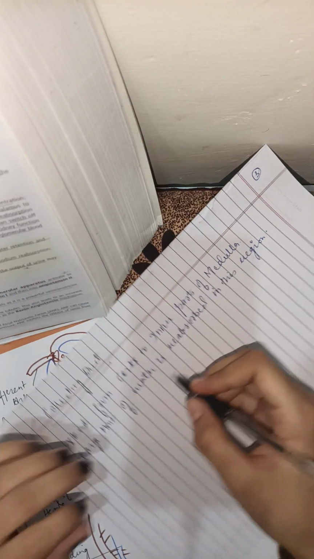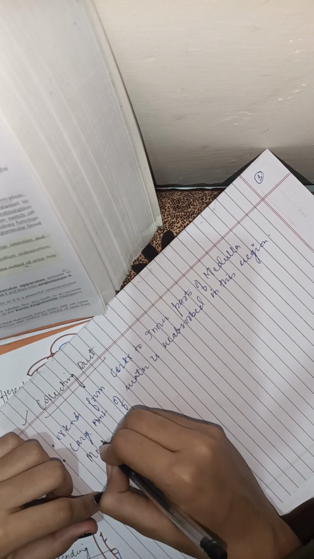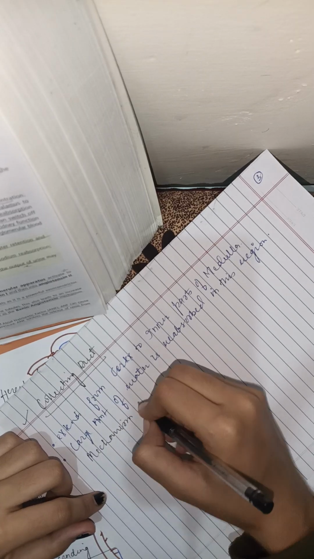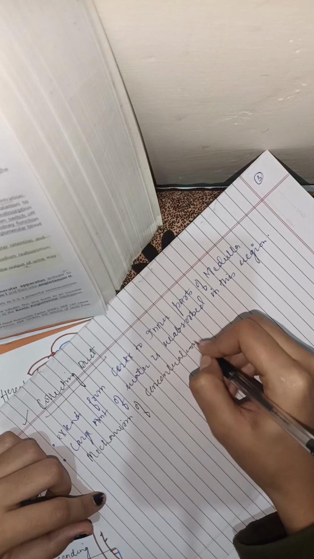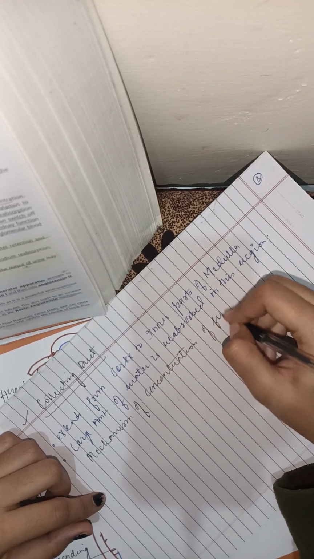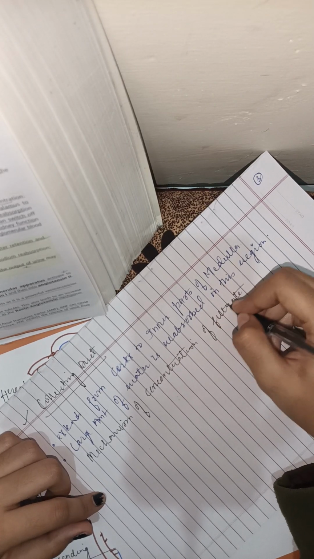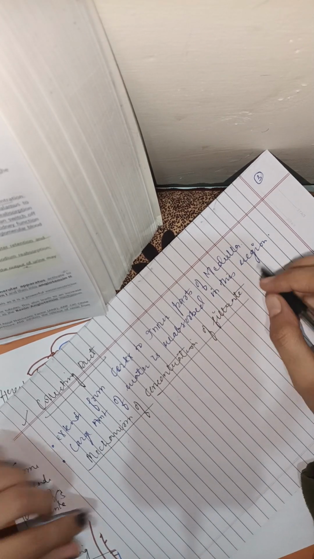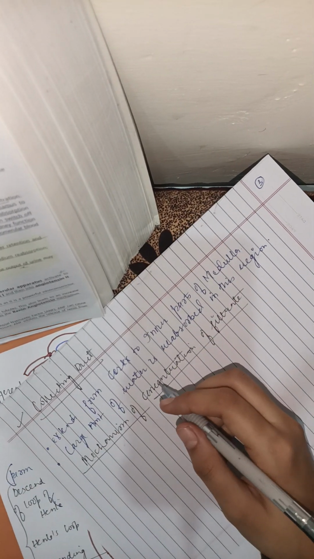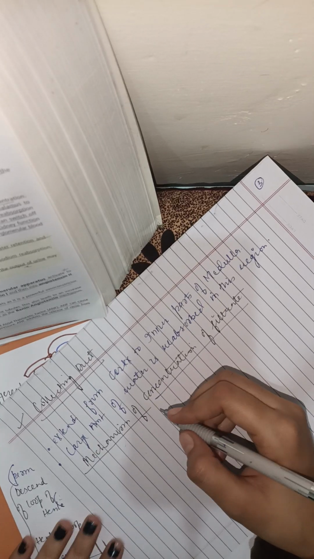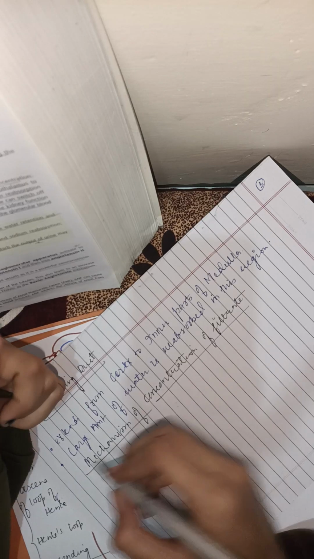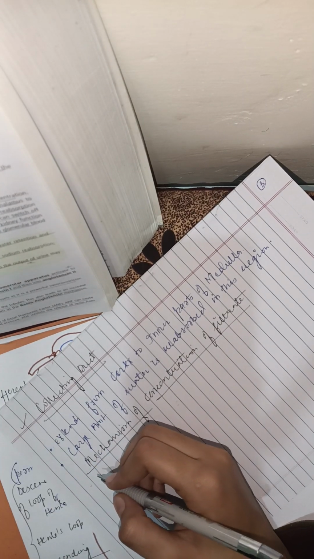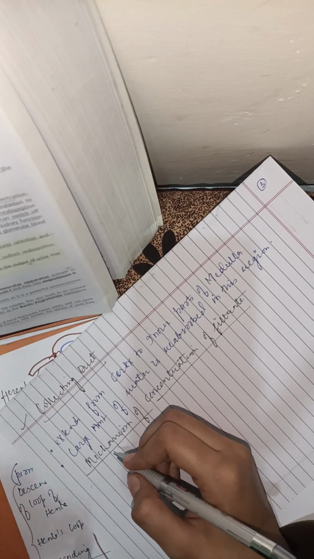Mechanism of concentration of the filtrate. The mammalian kidneys possess special ability for producing a concentrated urine. This special mechanism occurs in loop of Henle and the vasa recta in the medulla region of the kidney.